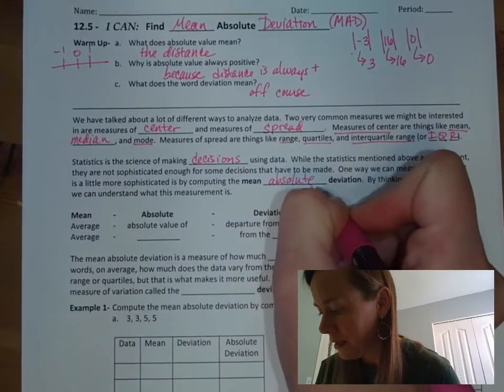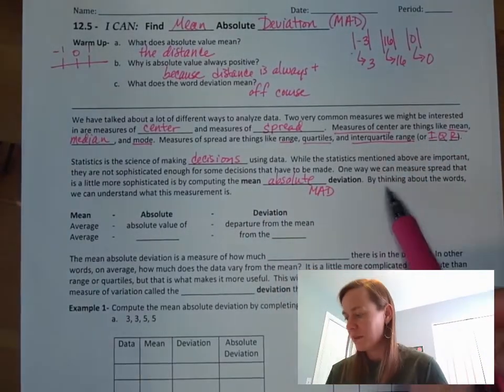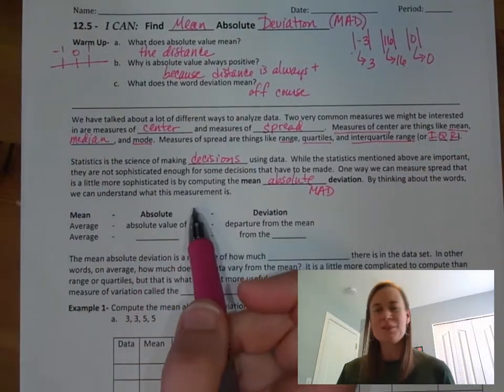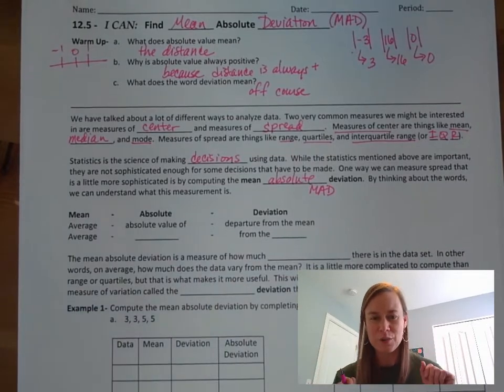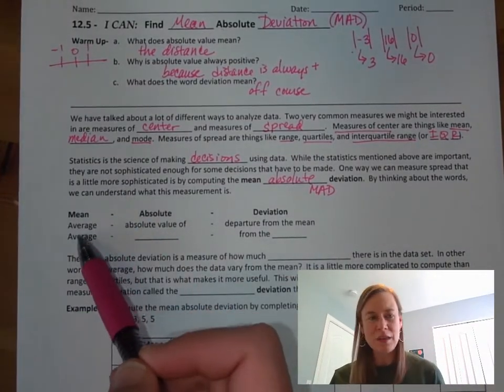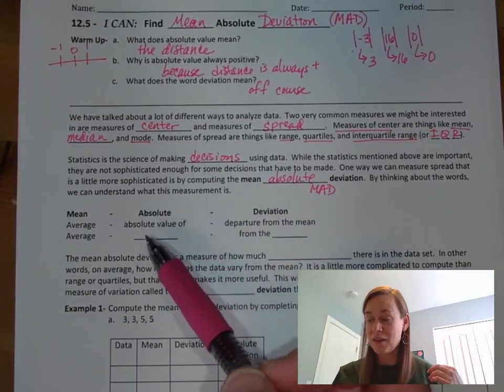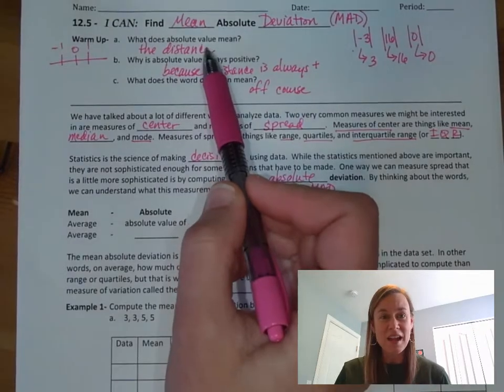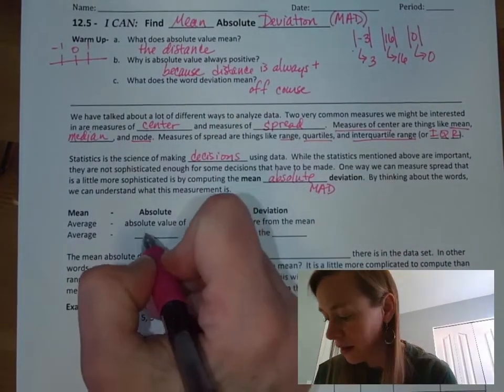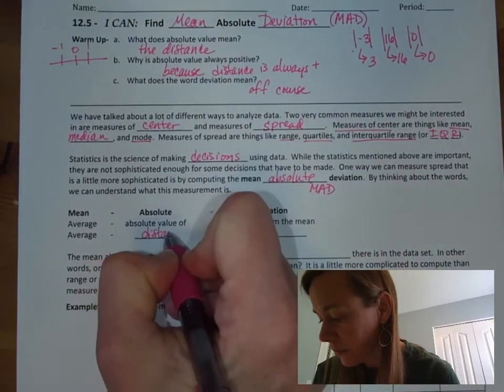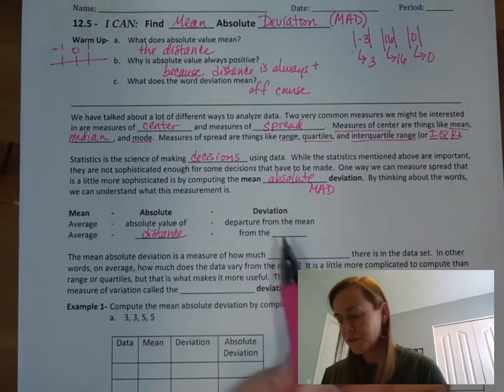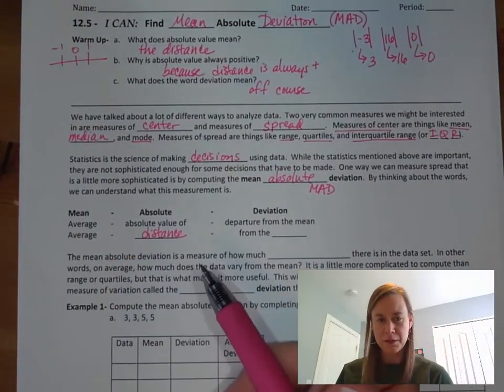the MAD. By thinking about the words, we can understand what this measurement is. So let's analyze these words a little bit. Mean, well, we know that means average, right? What does absolute mean? In terms of math, it can mean the distance, right? And that's what we're thinking about here, the distance. Because the absolute value of something is the distance from 0.